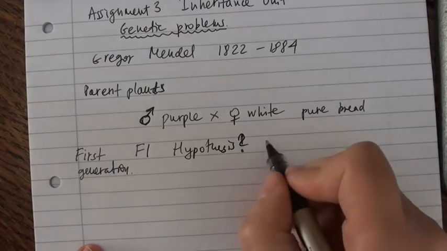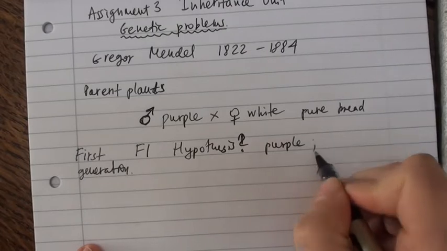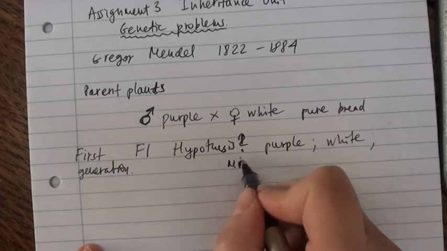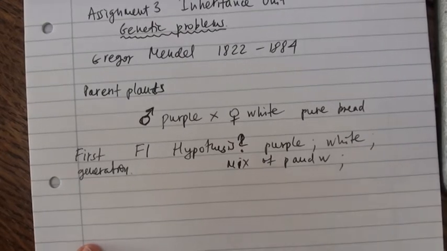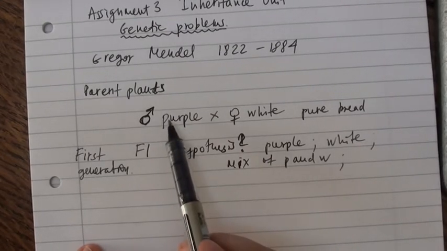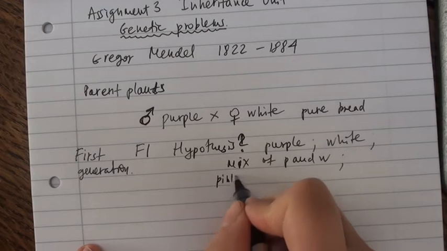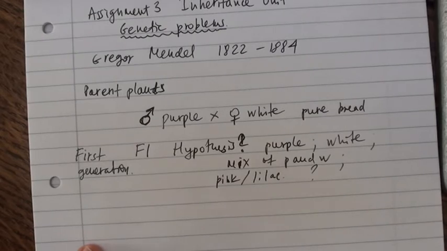So you could say, well, maybe you would have purple, all purple plants. Or maybe they're going to be all white. Or maybe it's going to be a bit of a mix, so a mix of purple and white. Or maybe, and that's what some people think, well, if I take purple paint and white paint and mix them together, maybe it's going to be something like pink, or lilac. So these are some of the ideas you might have, and also I imagine Mendel had, because he was working from the point of common sense.